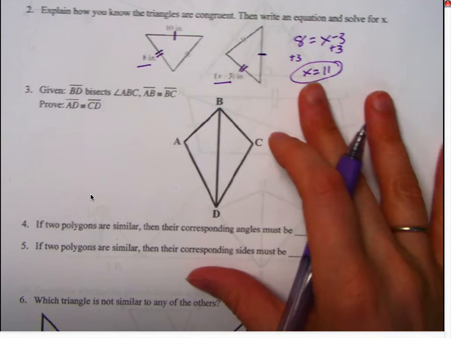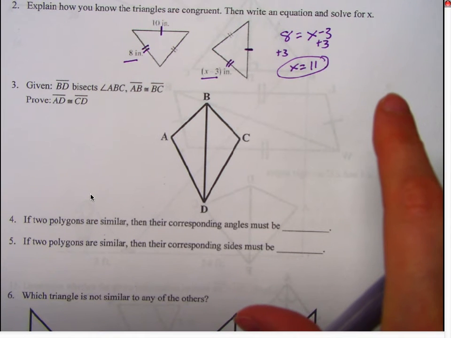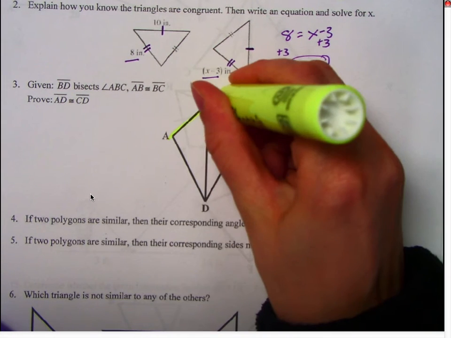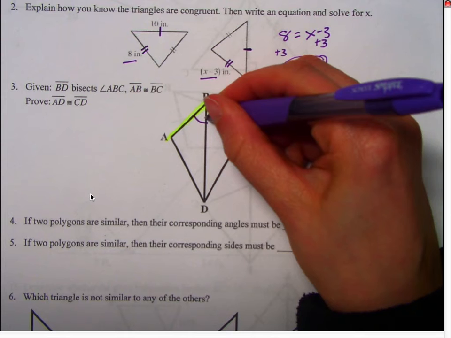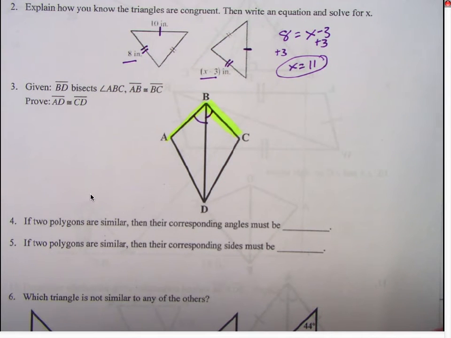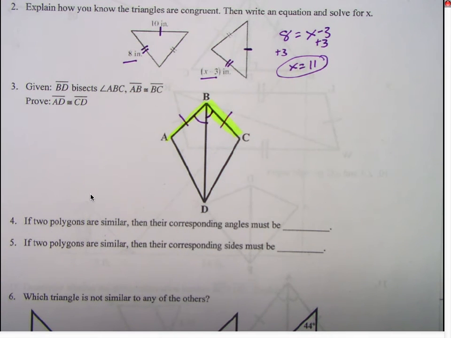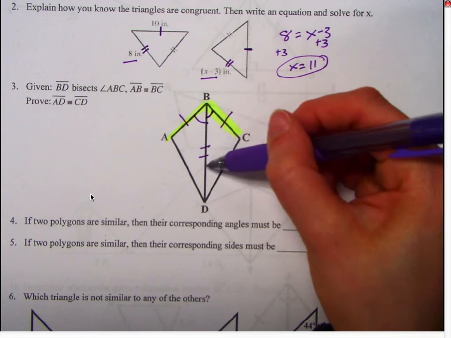Number 3 is our first proof. So we're going to mark up my picture first before we do our statements and reasons. Okay. BD bisects angle ABC. I like to kind of highlight the angle we're talking about. And I know it bisects it, so that means it cuts it in half. So I know both of those angles right there are congruent to each other. Then I know that AB and BC are congruent. That's a given. Is there any other side or angle here that I know is congruent to each other? I know BD is congruent to BD by reflexive. So this triangle will be congruent by side, angle, side.